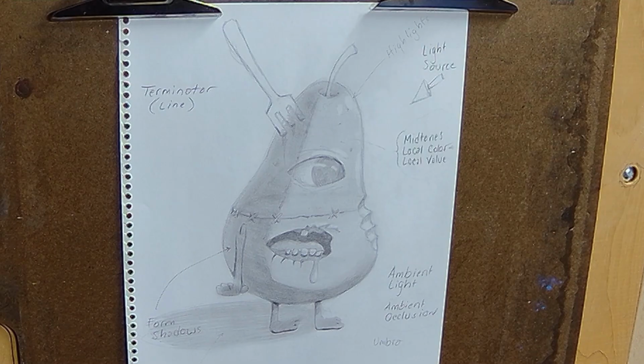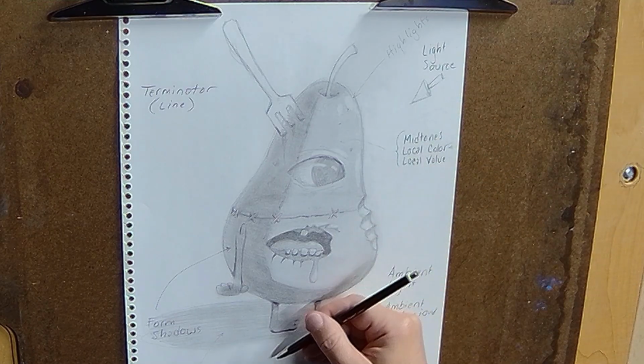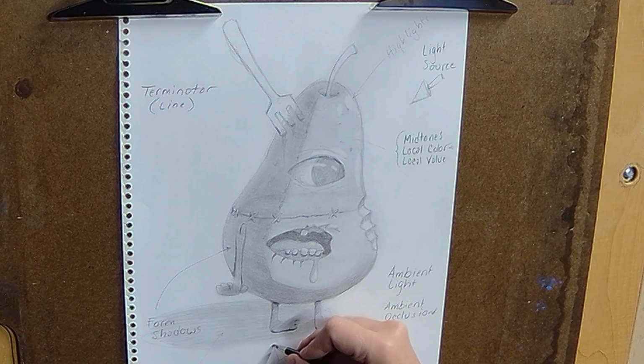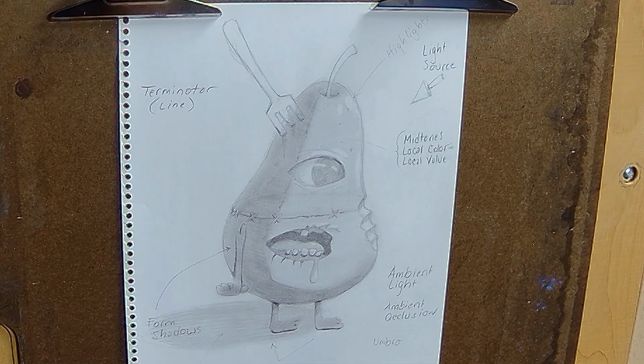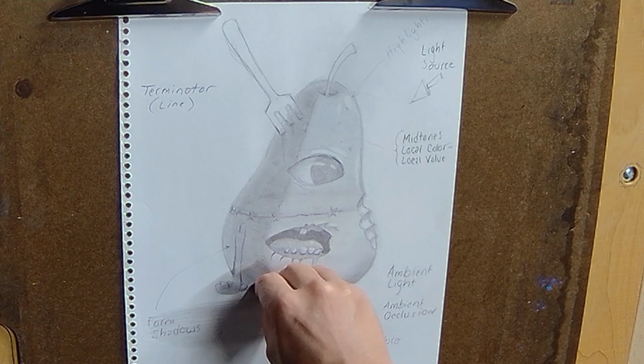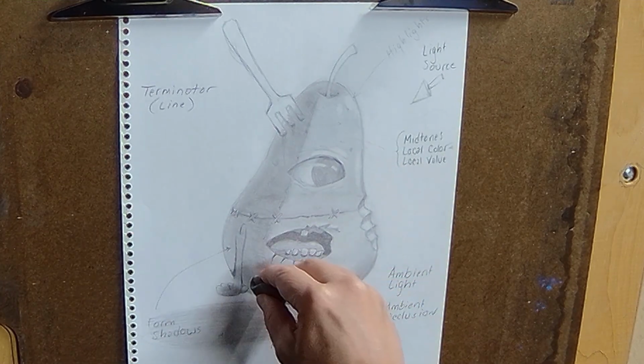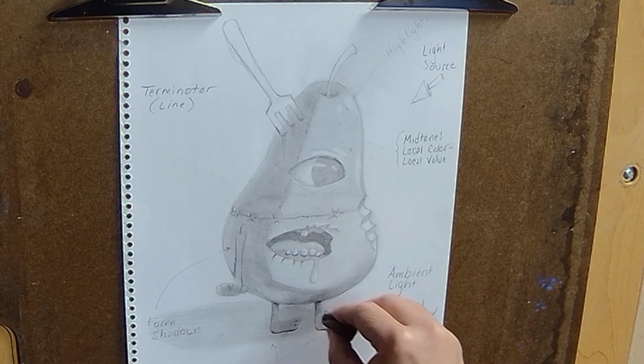And finally, light that is hitting the surface he's standing on might bounce. It might hit the ground and come back up, and we might end up with some reflected light on the underside of our form.